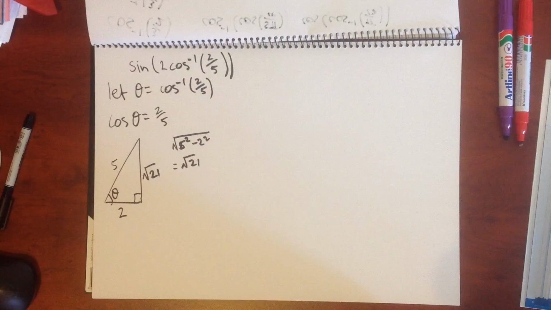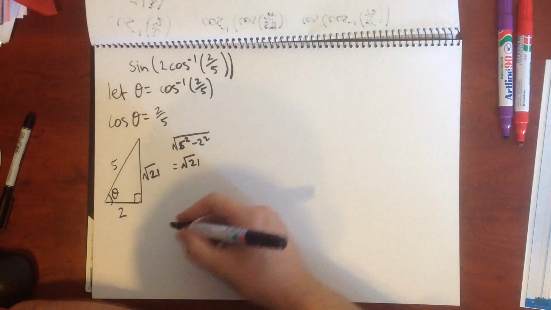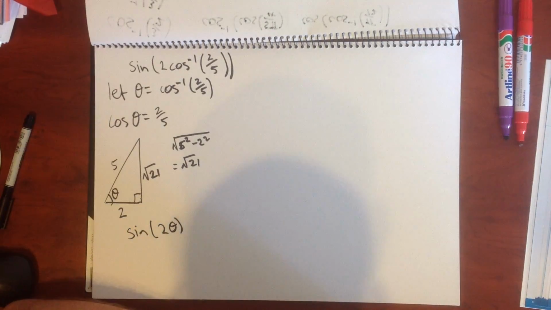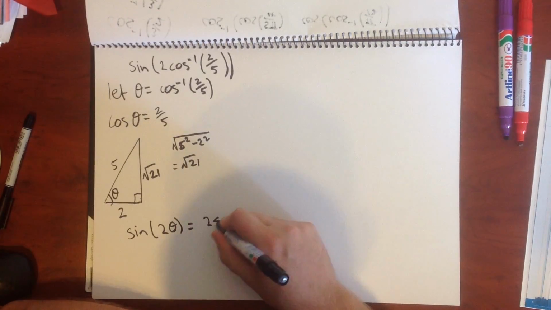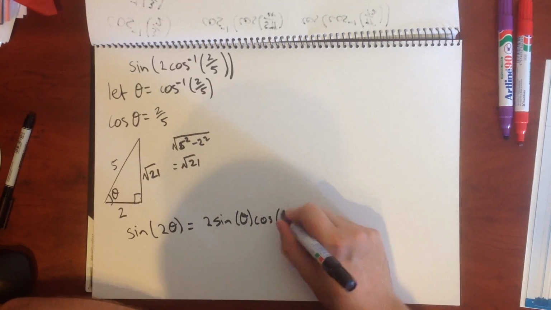That's our side length to our triangle there. So then really we're saying that theta is here, so we're saying sine of 2 theta, and we know that's equal to 2 sine theta cos theta.